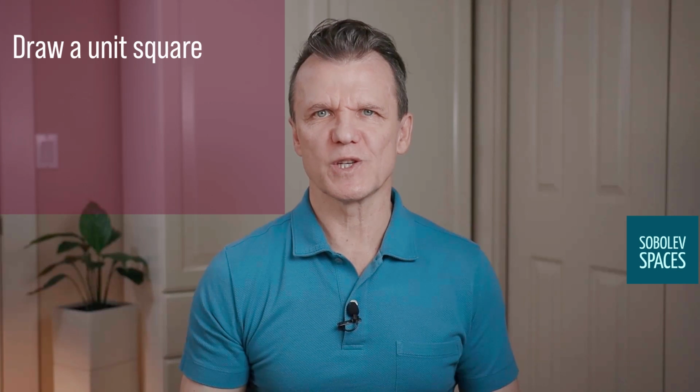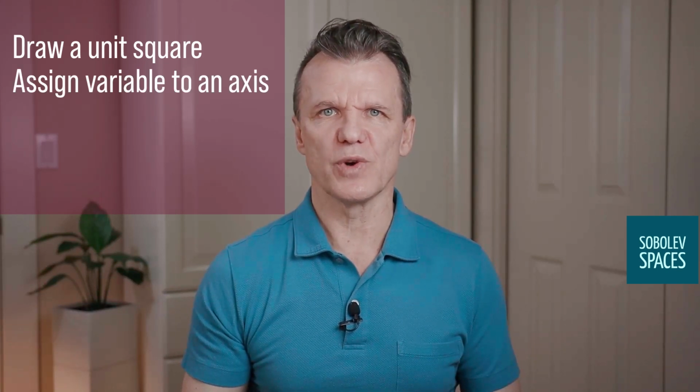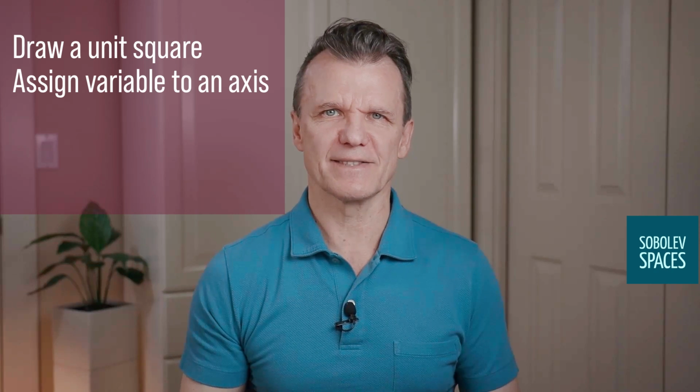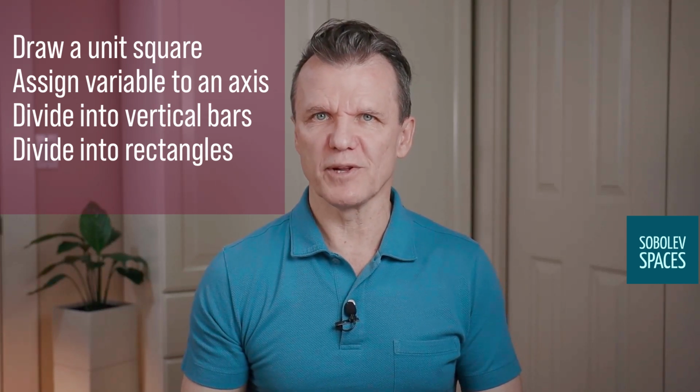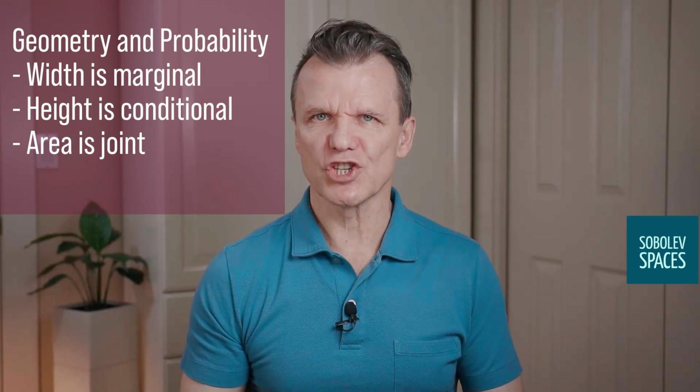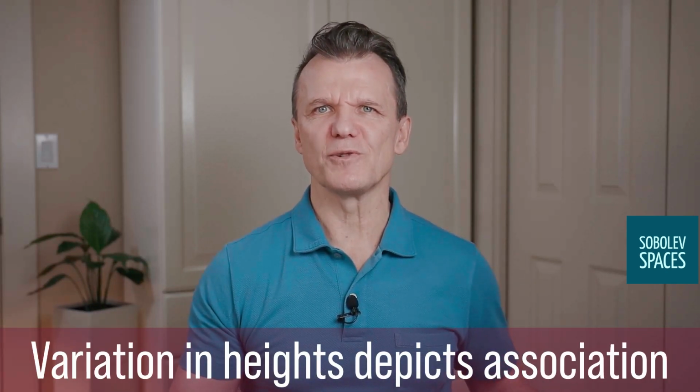Here's the short summary. To construct a mosaic plot, we draw a unit square. Then we assign outcome variable to axis y and groups to axis x. Next, we divide the square into vertical bars and then divide bars into rectangles. Geometry of rectangles is linked to probabilities. Their width are marginal probabilities of treatments. Their heights are conditional probabilities of outcome for given treatment. We use their height to depict association. Groups and outcomes are independent if their mosaic plot is flat. Variation in heights of rectangles depicts an association.